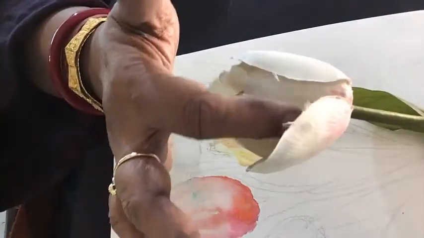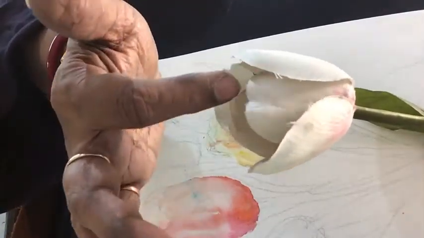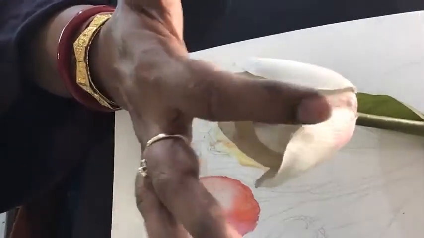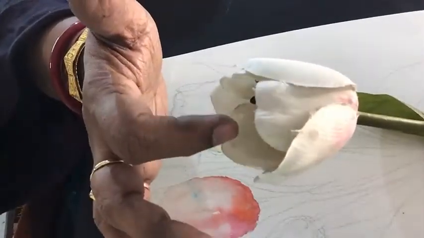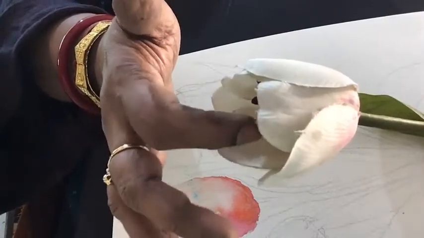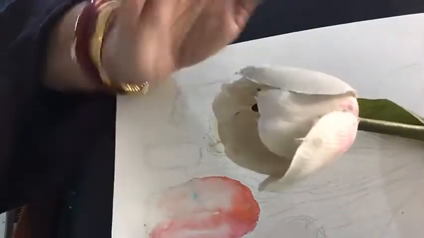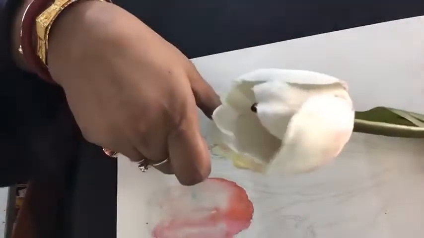The inner petal will be darker, and this is a bit darker, showing a shadow, and this will be more dark. The one that is beyond is a bit more dark. It is in the shadow. Light is falling here. So this is the basic structure that you are seeing.